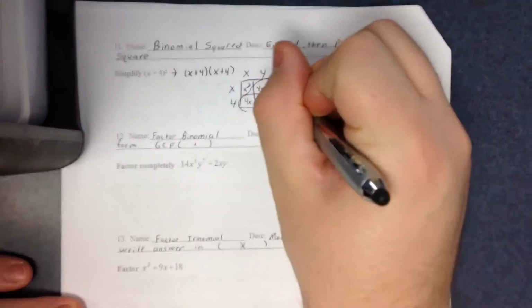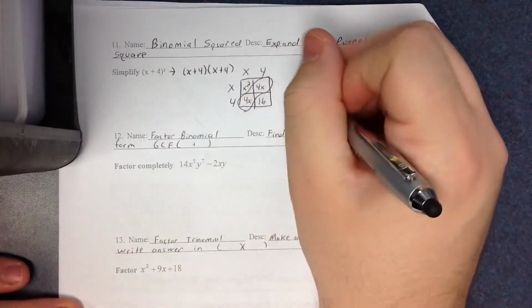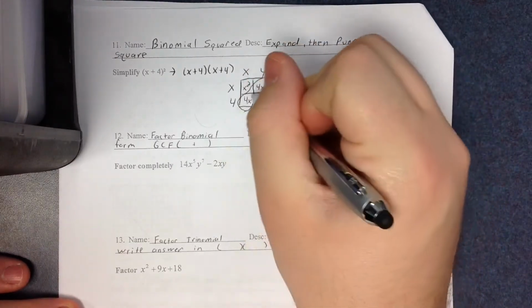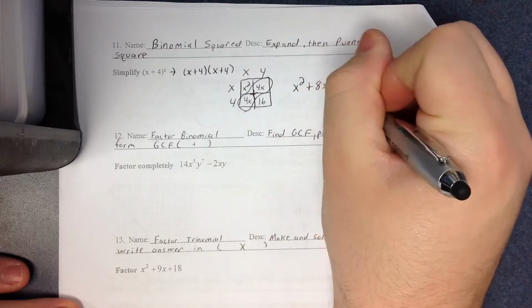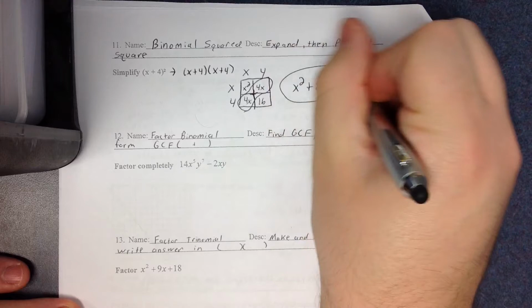So we're going to have our like terms on the diagonal again. So I start with x squared, 4x plus 4x is 8x, and then plus 16.